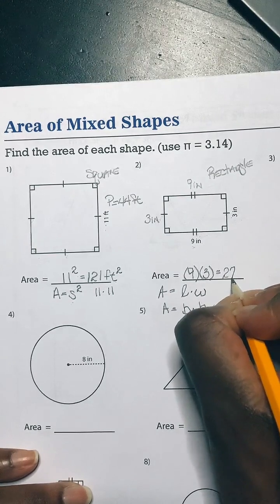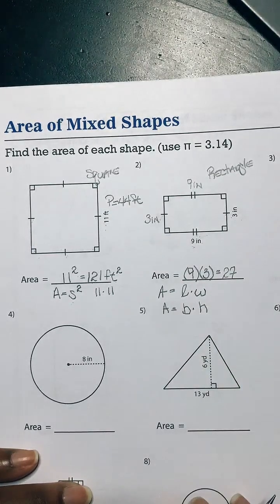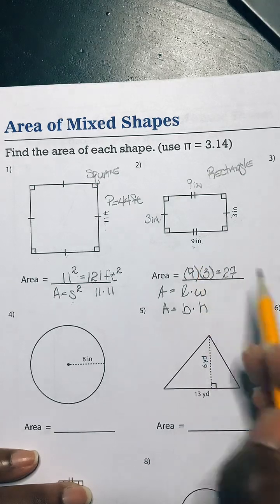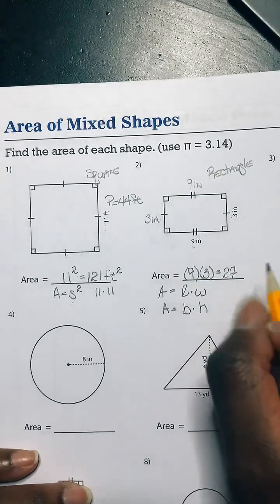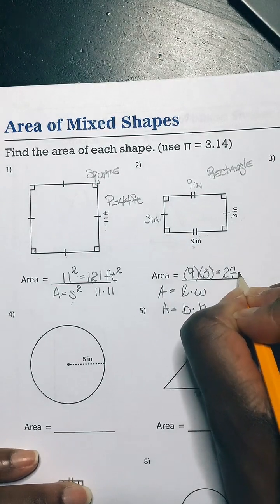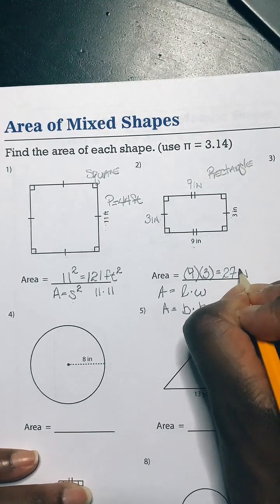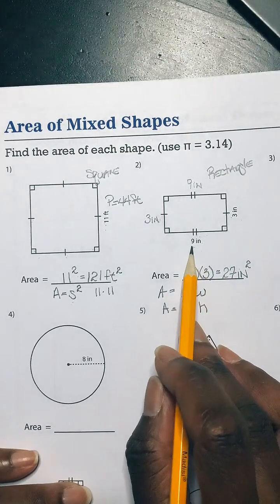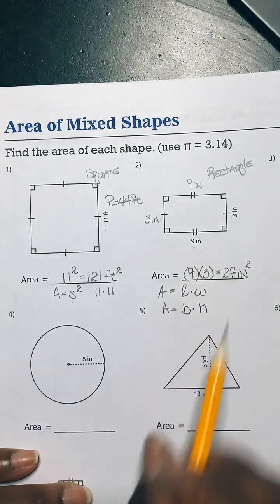It was 27. But it's not 27 feet. They changed the measure in units. It's probably hard to see. So it's going to be 27 square inches. Right now we had 9 inch and 3 inch.